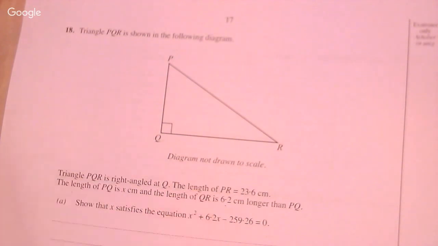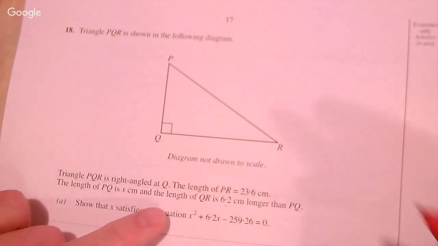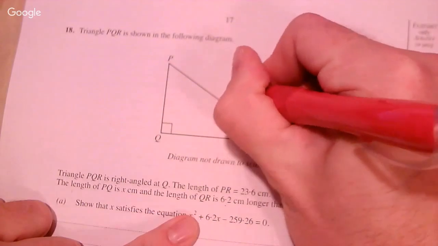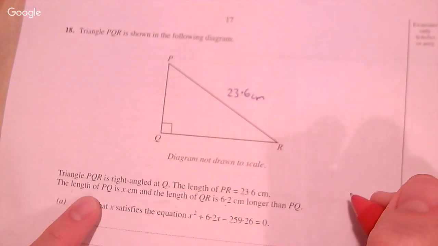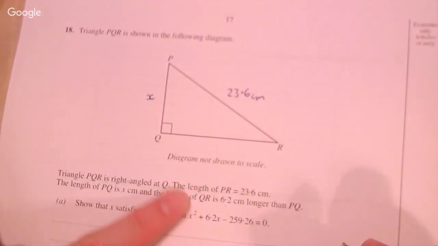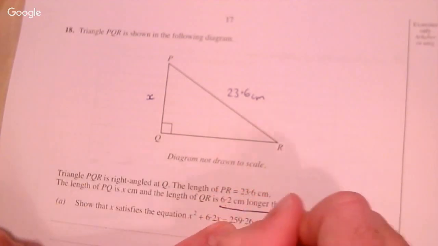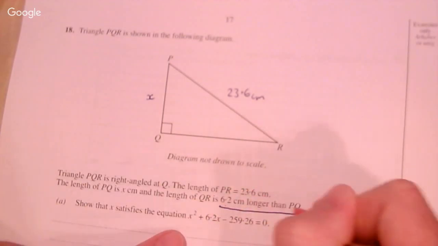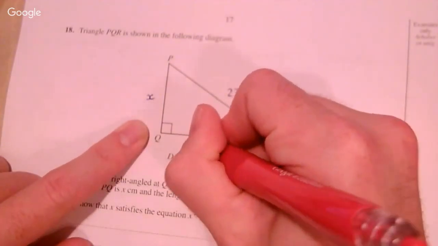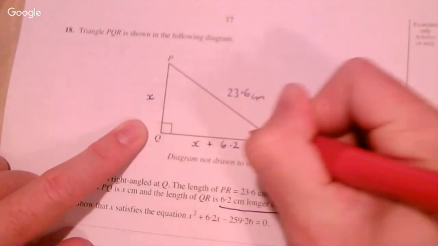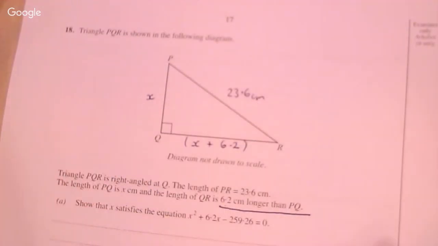Now this information they haven't put into the triangle, so it might be worth actually going and sticking this in. So PR is 23.6 centimeters. And it says the length of PQ is X. And the length of QR is 6.2 centimeters longer than PQ. So PQ is X, and this is 6.2 centimeters longer than it. So this would be X add 6.2. Okay, so I'm going to put that in a bracket because there's 2 bits to it. Show that X satisfies the equation X squared equals that.